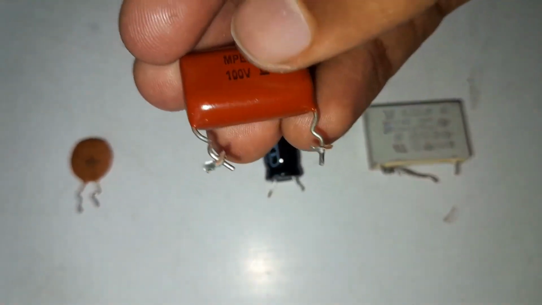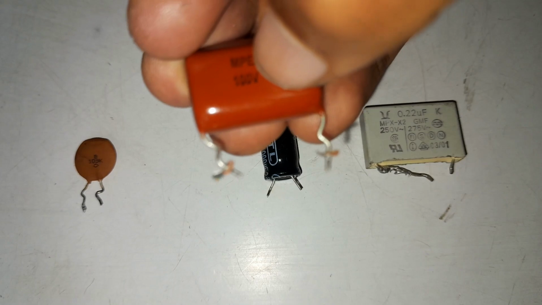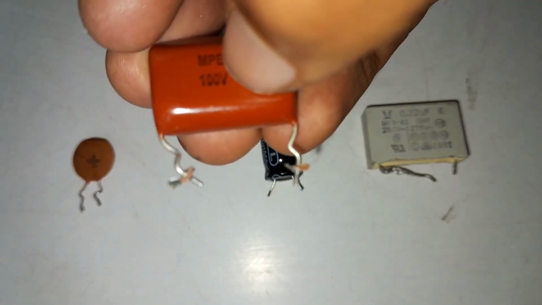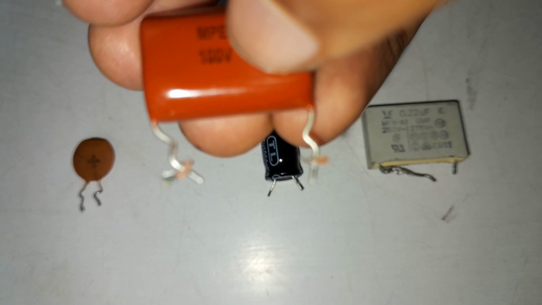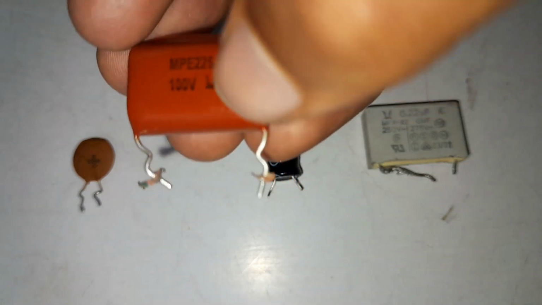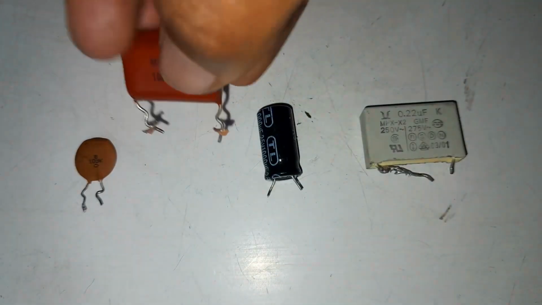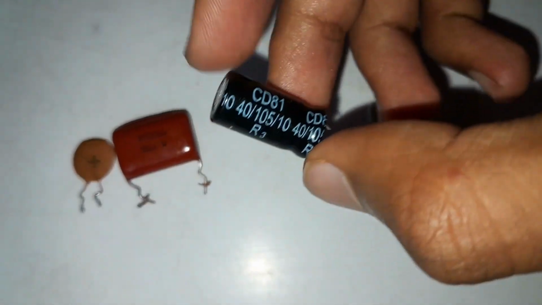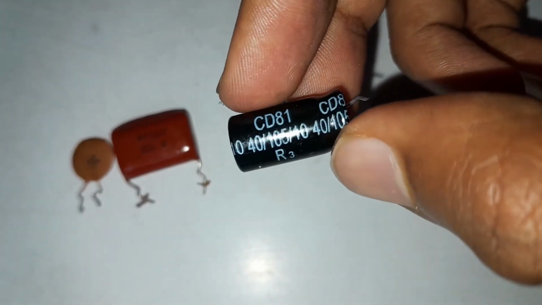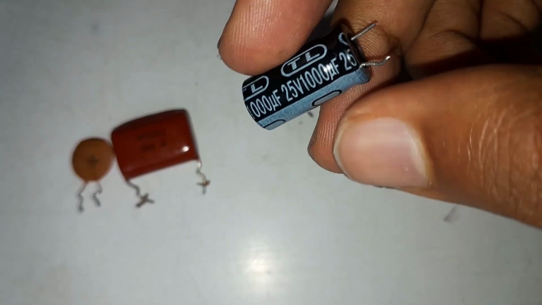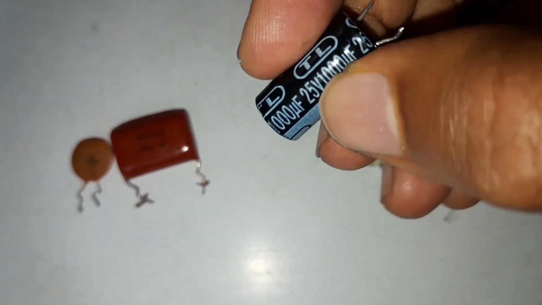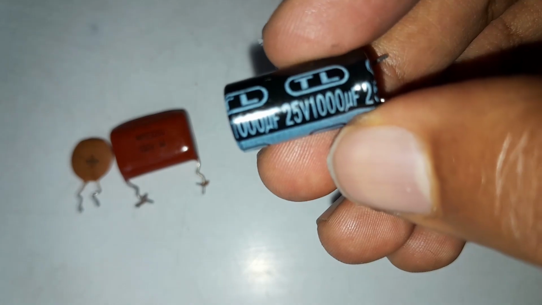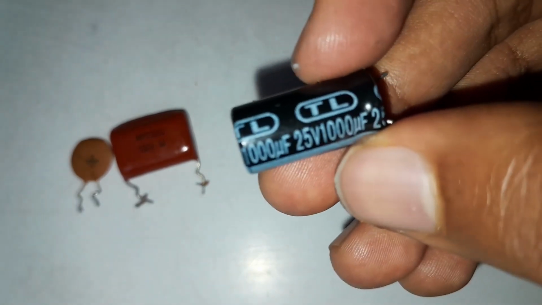Right here, there's a label of voltage, 100 volts. Which means above 100 volts, if there is a significant amount of current, this thing might explode or it may not work. Now the third one, I already showed you, is called an electrolytic capacitor. Right here you can see the writings and the rated voltage. You can see 25 volts is rated. 25 volts and 1000 microfarad.